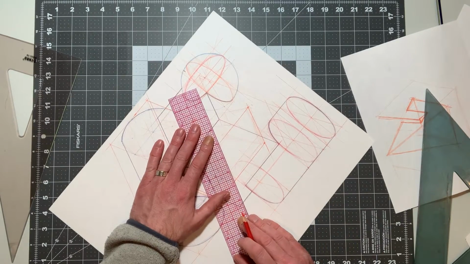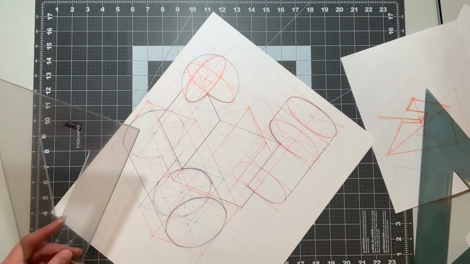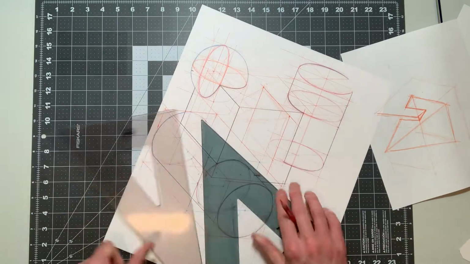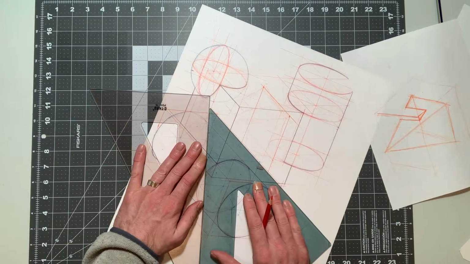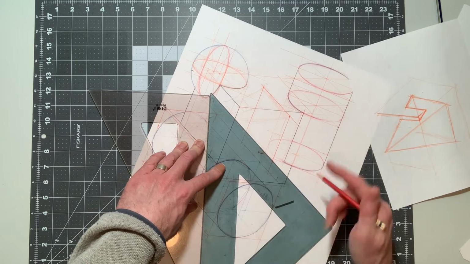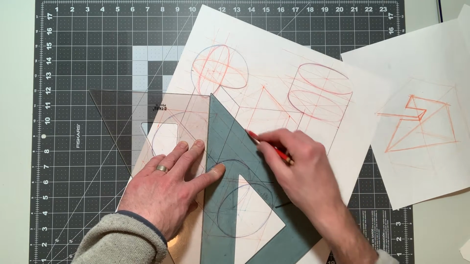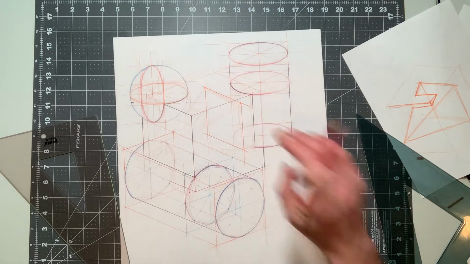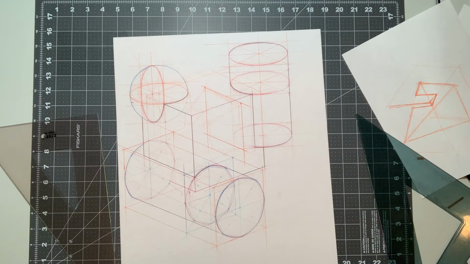So I'm going to put a diagonal line in there, but I can't just eye it because it's never going to work. It's never going to look right. You have to use an existing line that you know is correct. Slide it up. All right. This shape will now dictate everything else.